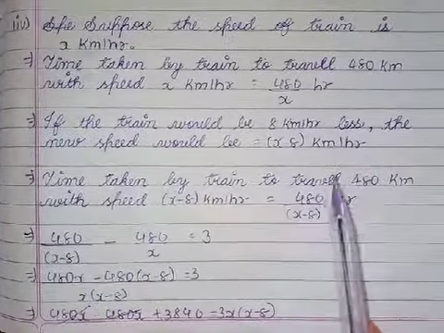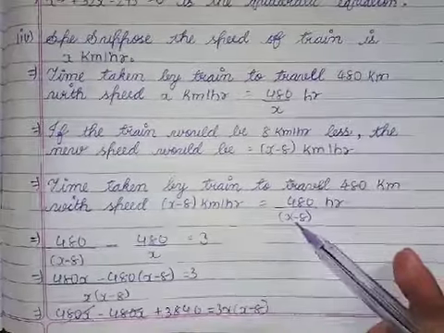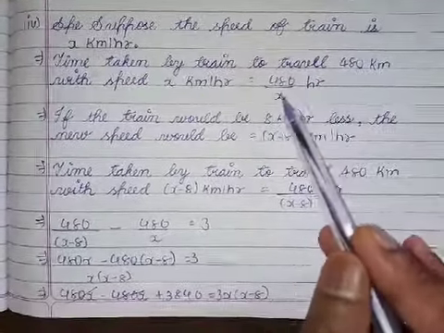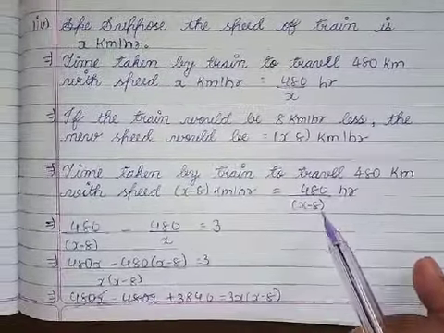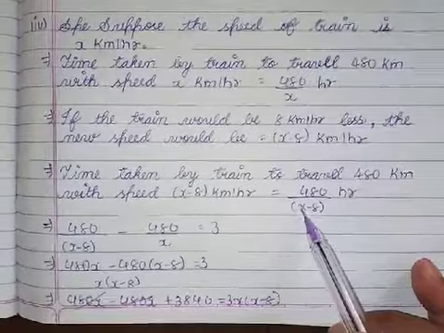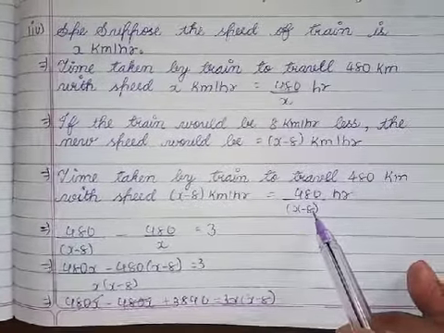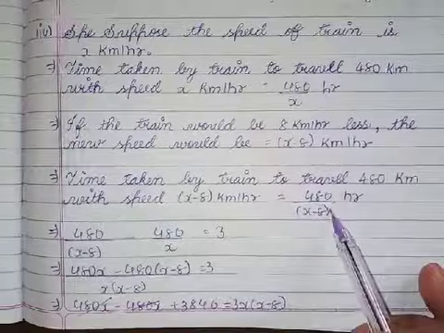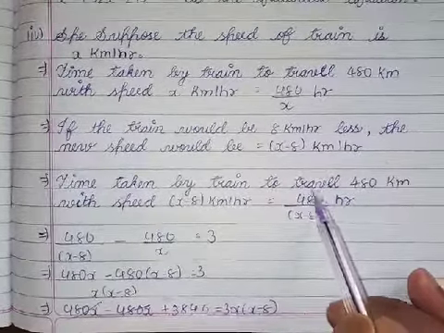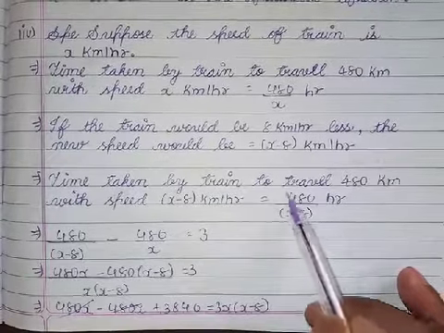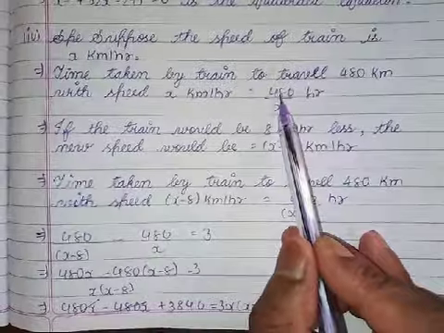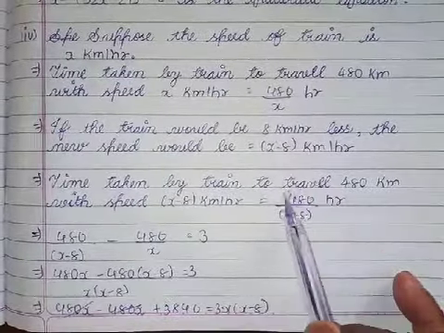Now we have to compare these two ratios. Which one will give the greater answer? See, this has a minus 8. Suppose x is equal to 10. So 10 minus 8 is 2, and dividing by 2 gives a larger answer. And if you place 10 here, you get 48. So this gives less, and this gives you more.